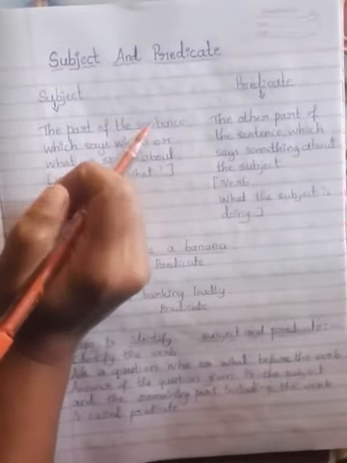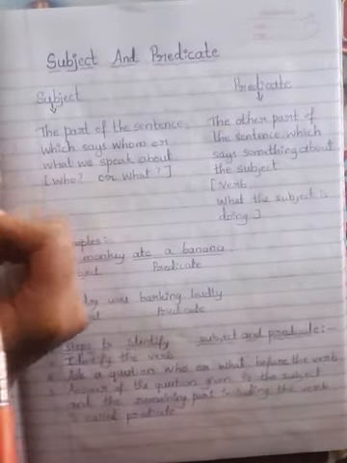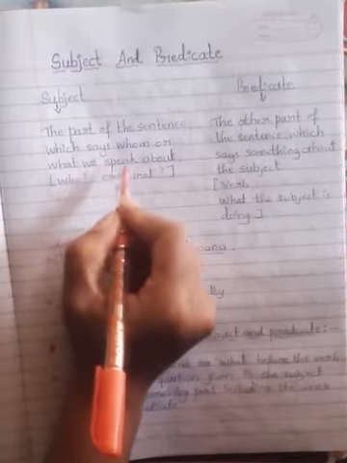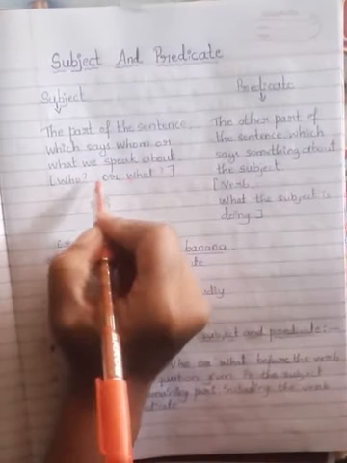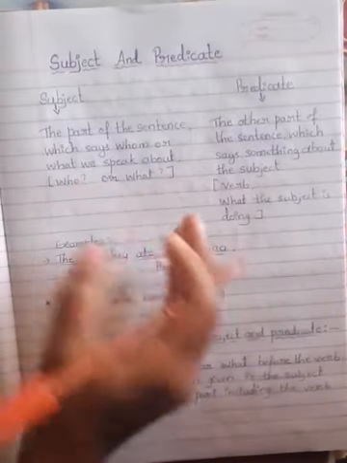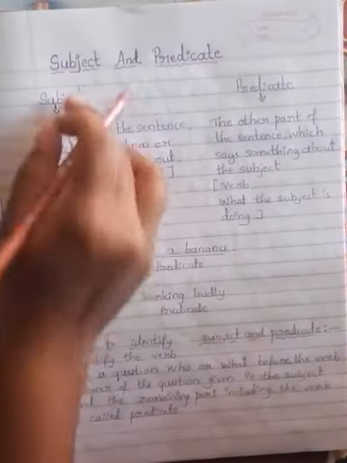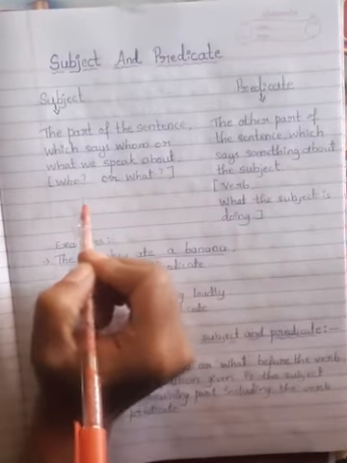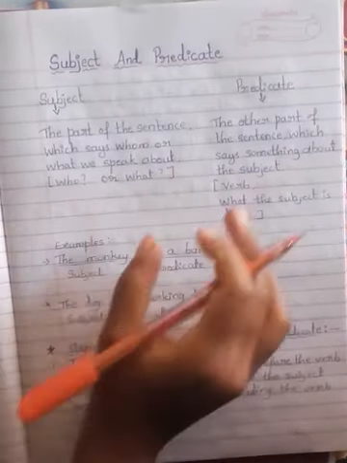Before learning that, let's know what is subject and what is predicate here, students. Subject means the part of the sentence which says whom or what we are going to speak about. Subject is the answer of who or what, students. Okay. Now, what is predicate?